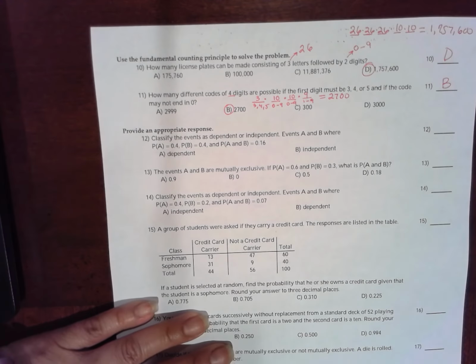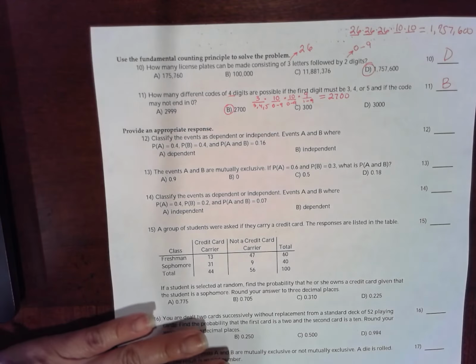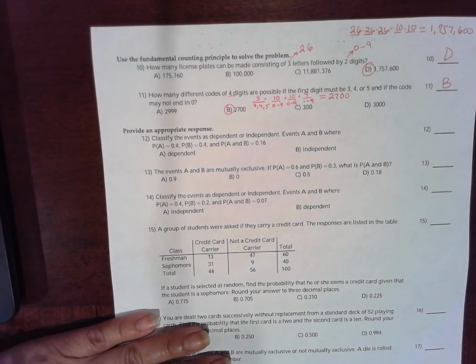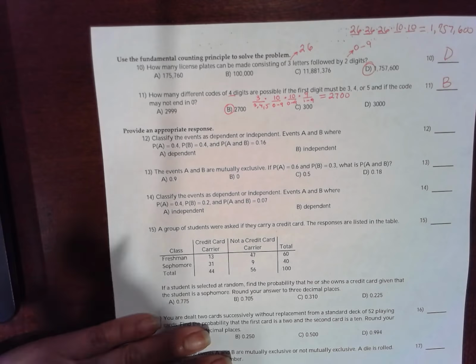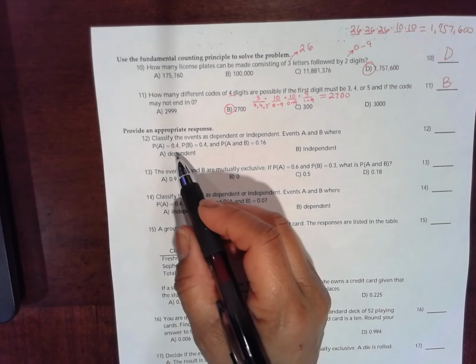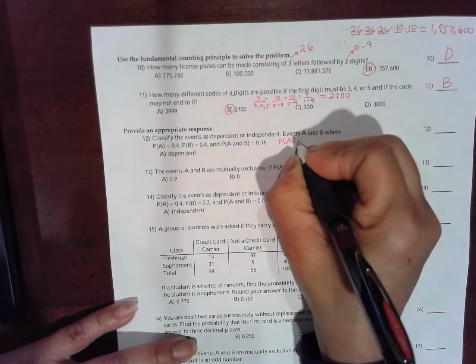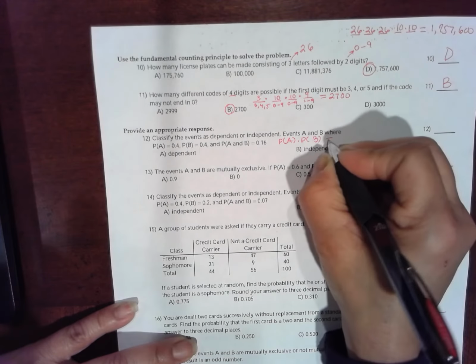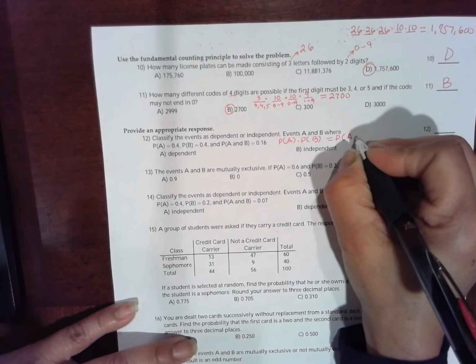So on number 12, classify the events as dependent or independent, events A and B, where the probability of A is 0.4, the probability of B is 0.4, and the probability of A and B equals 0.16. In order for them to be independent, that means that the probability of A times the probability of B must be equal to the probability of their intersection.